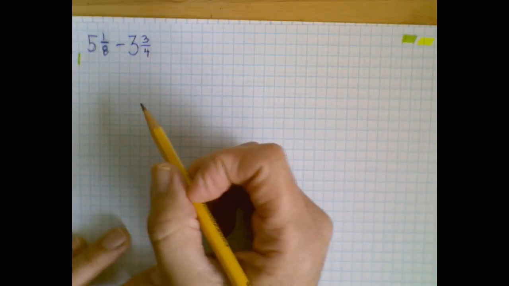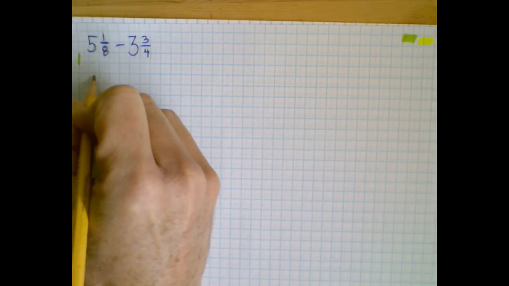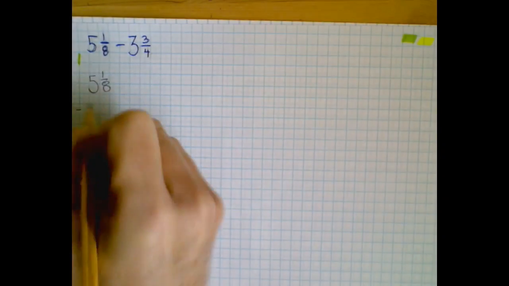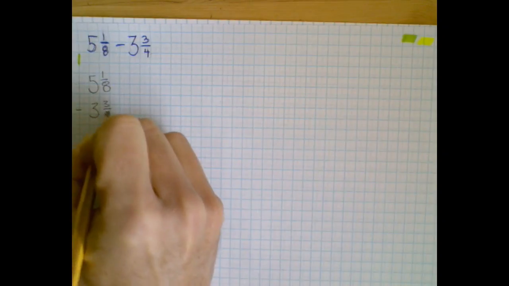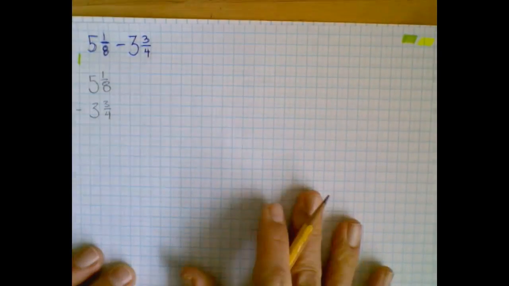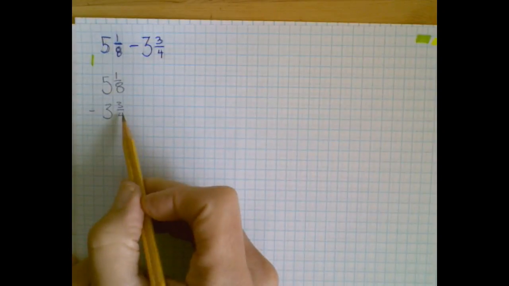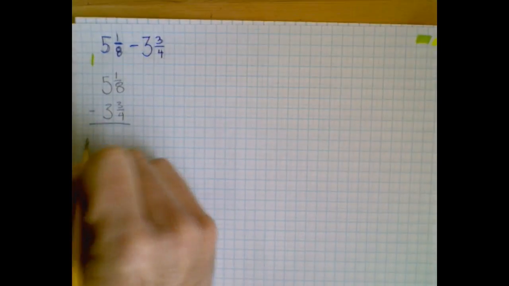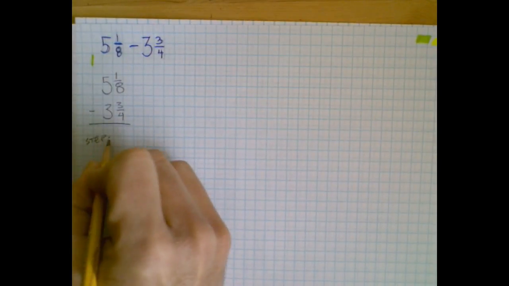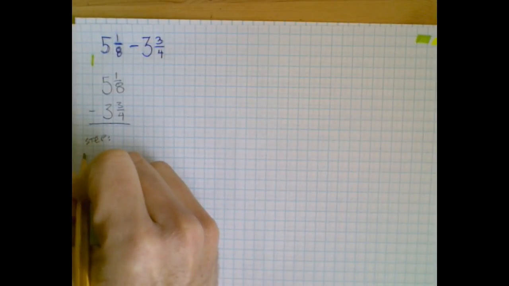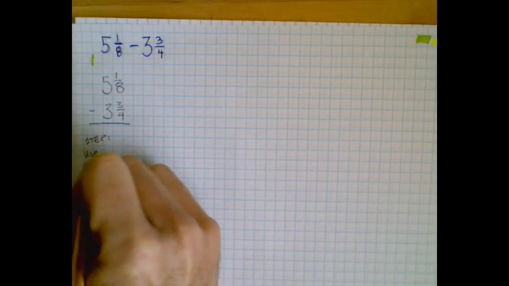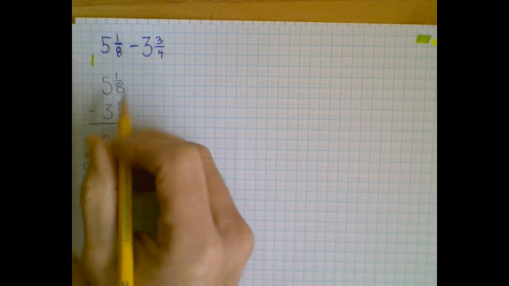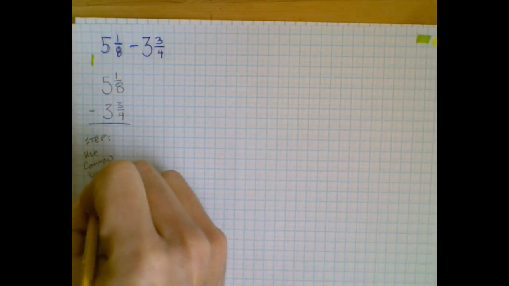So we're going to look at the number view first. I'm going to rewrite this vertically: 5 and 1/8 minus 3 3/4. The first thing we notice about this problem is that the denominators are different. We can't take fourths away from eighths. So step one is to find a common denominator. When I look at 8 and 4, I can make a 4 look like an 8. So one common denominator is 8.